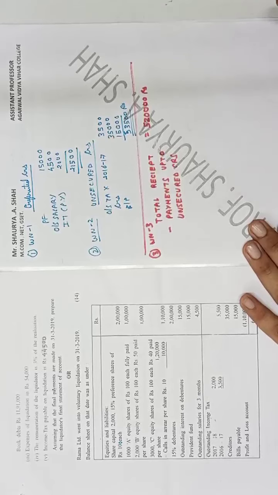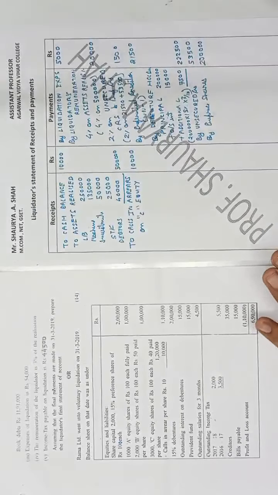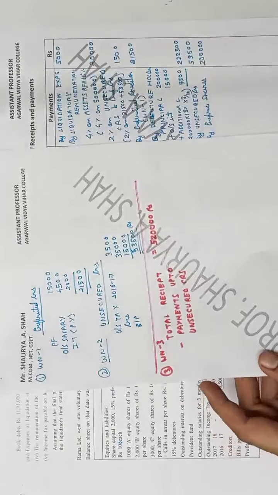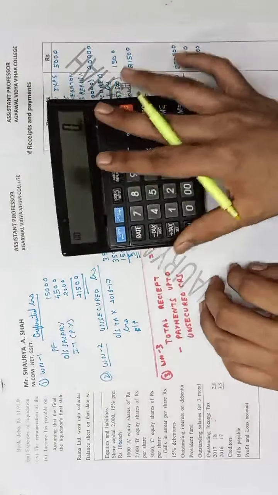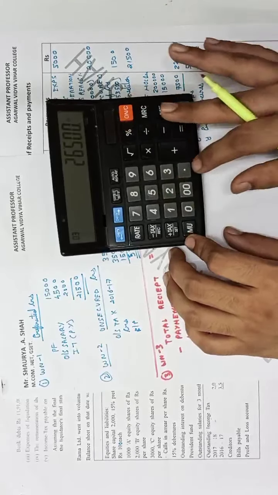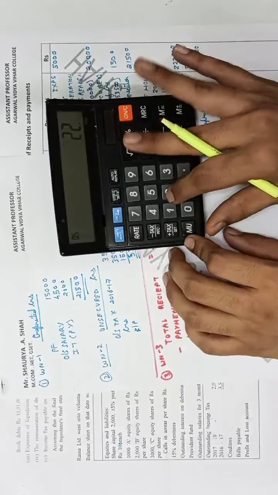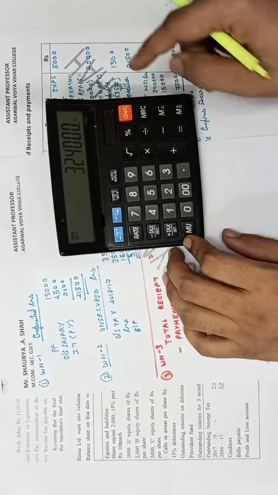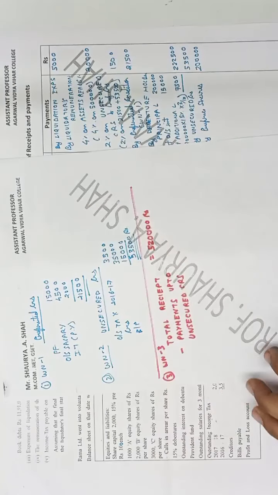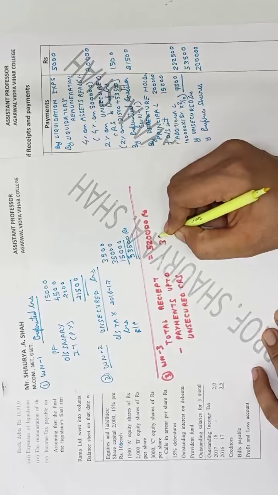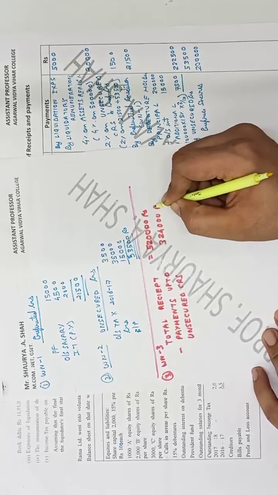So payment up to unsecured creditors, if you do the total, comes to, again we can say, 3,24,000 rupees, right? Just now we did it. That is your accept preference shares 5,000 plus 20,000 plus 1,500 plus 21,500 plus 222,500 plus 53,500. So my answer comes to 3,24,000. So write down here payments up to unsecured creditors 3,24,000 rupees, right?